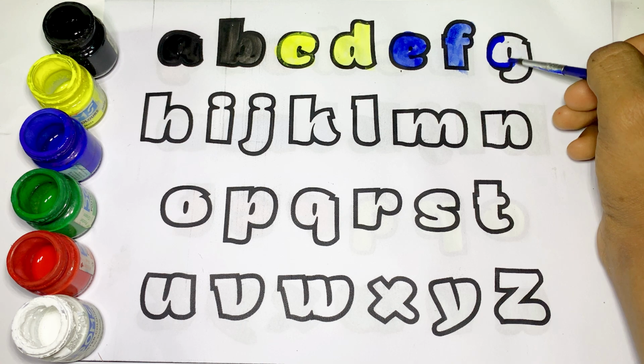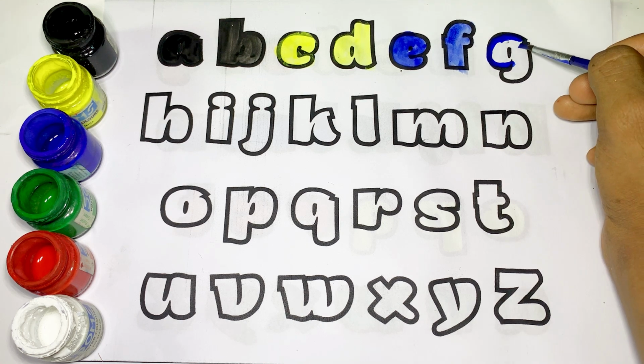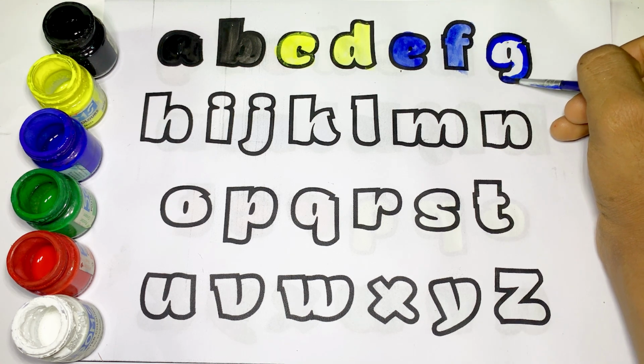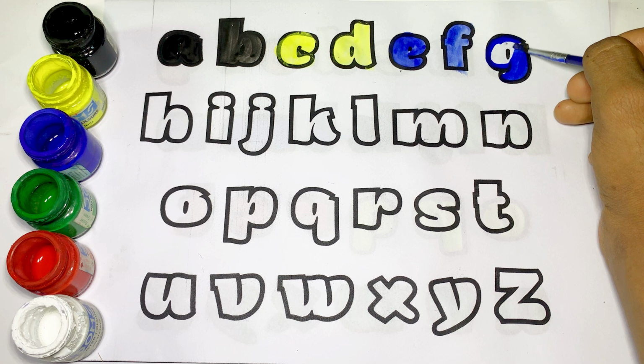G for goat, G for grapes. The alphabets of G.